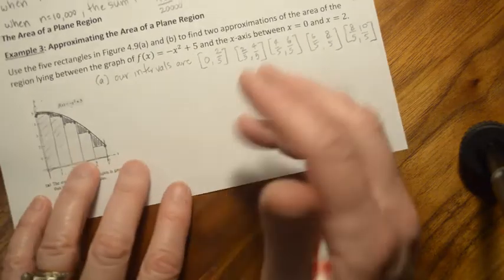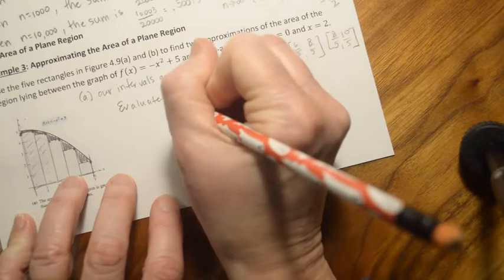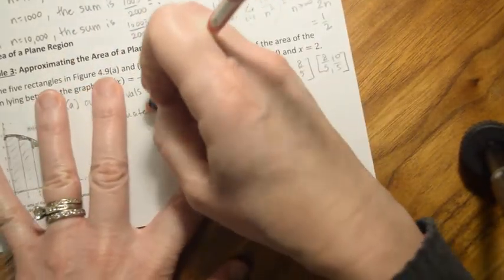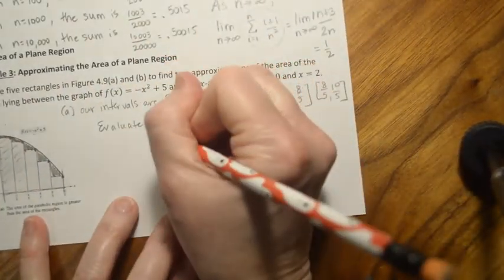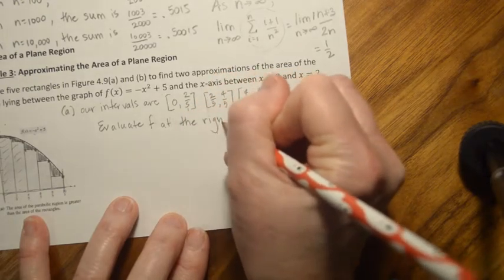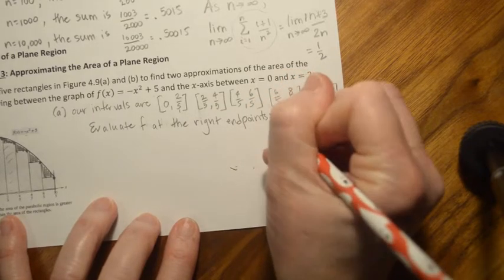All right, so we need to evaluate F at the right endpoints of the intervals.